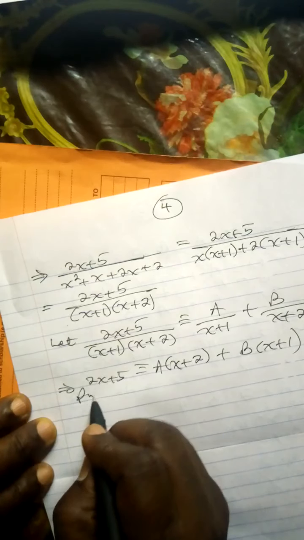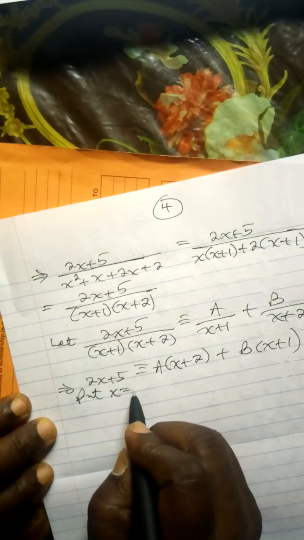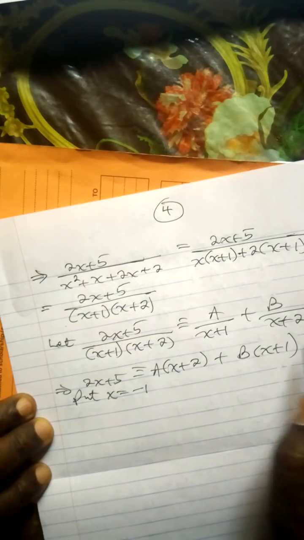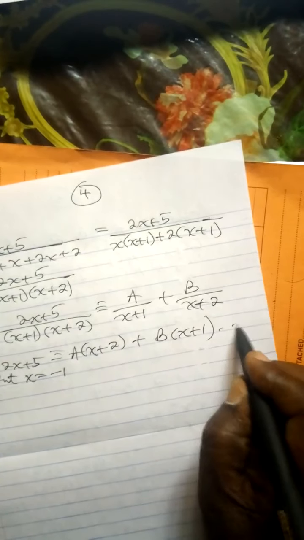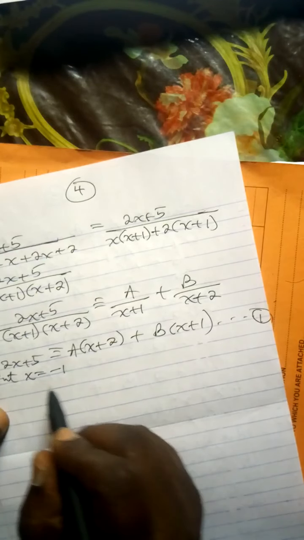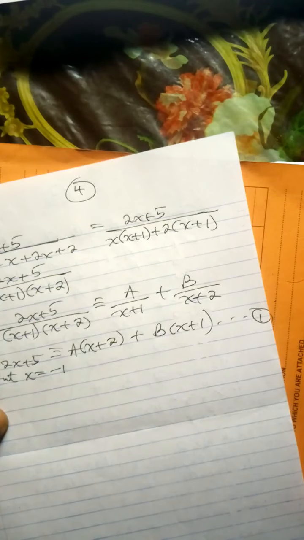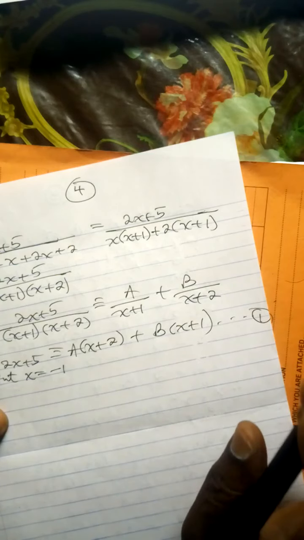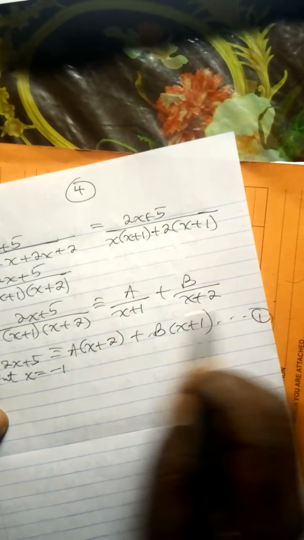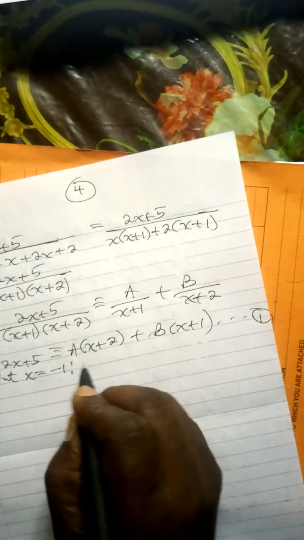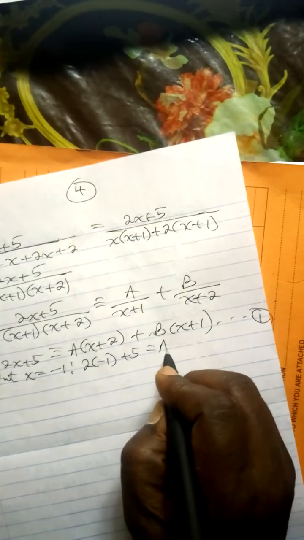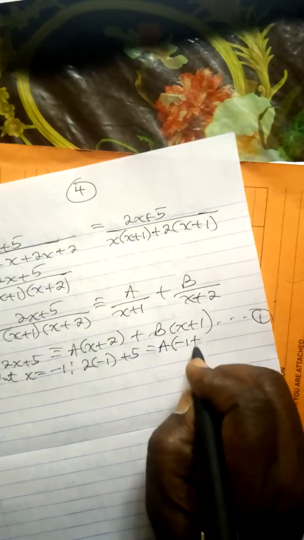Now, put x equals minus 1 in the equation. Call this equation 1 for reference. Put x equals minus 1 in equation 1. Why are we doing that? So as to be able to eliminate B, to be able to eliminate constant B. So if I put x equals minus 1 in equation 1, my left-hand side will give me 2 into minus 1 plus 5 is equal to A into minus 1 plus 2 plus B into minus 1 plus 1.